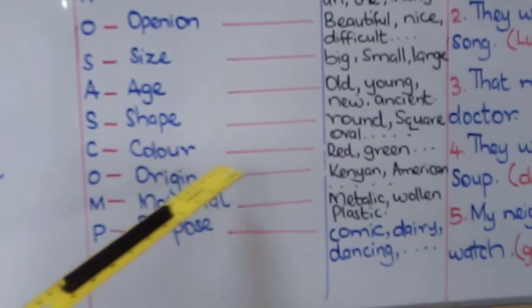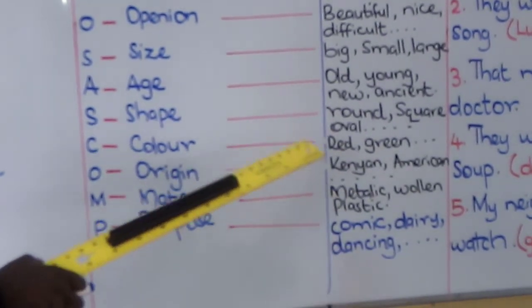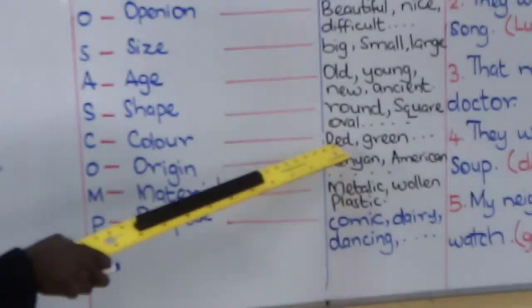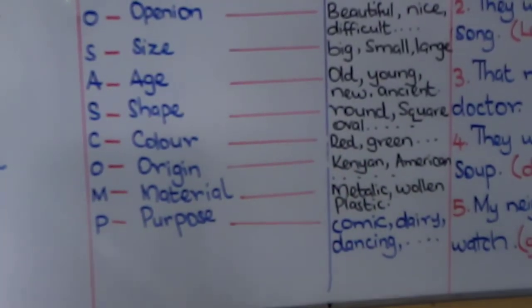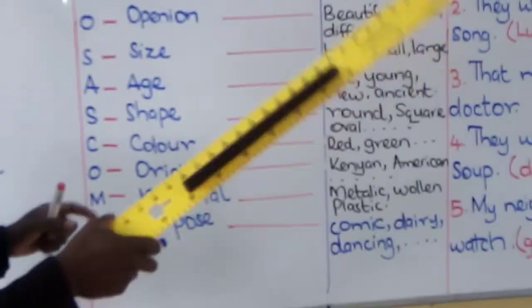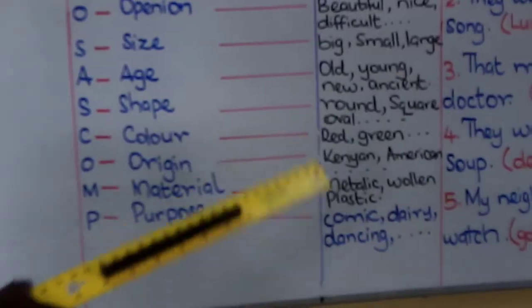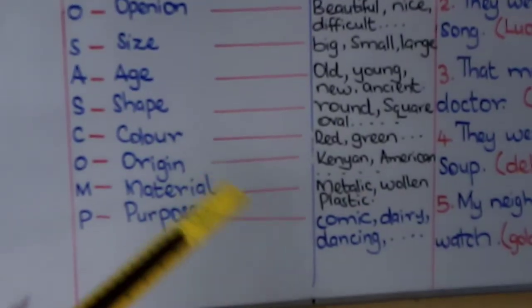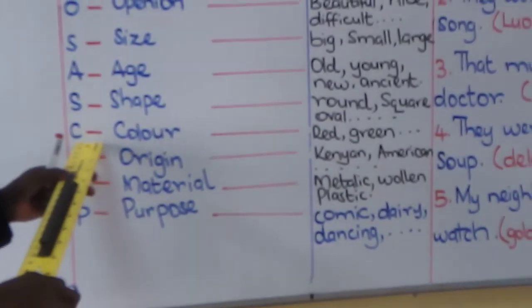Then you've got color. The color of the noun being talked about. Red, green, blue, white, orange. All the colors you know about fall under this adjective of color.